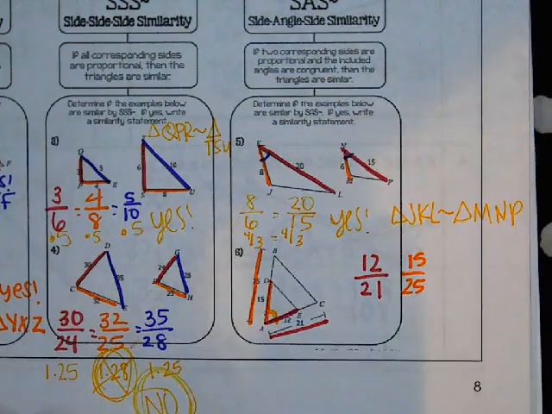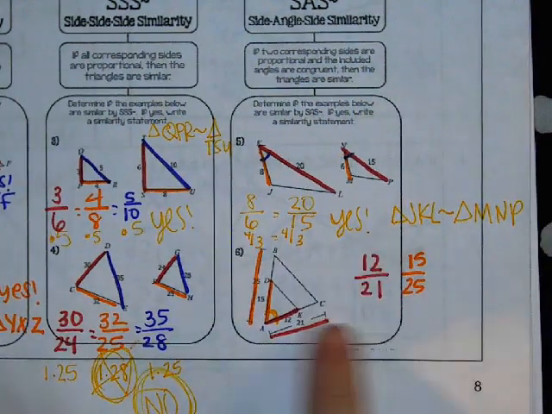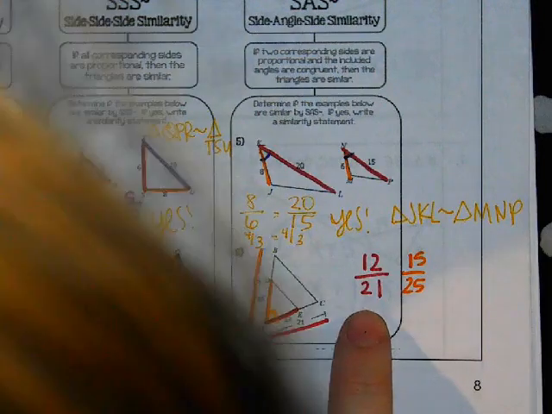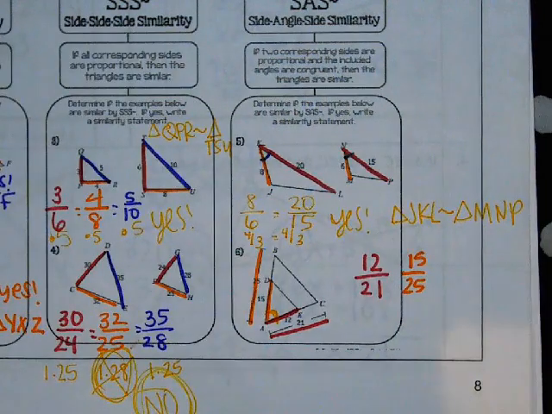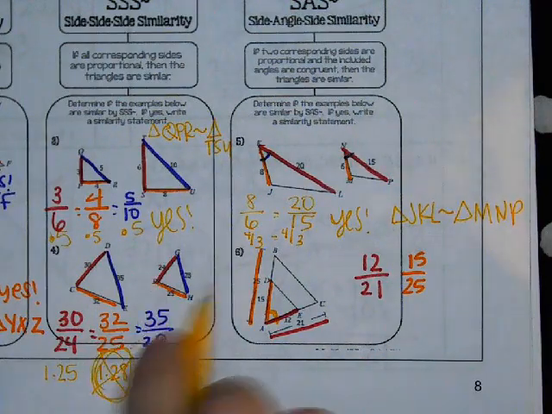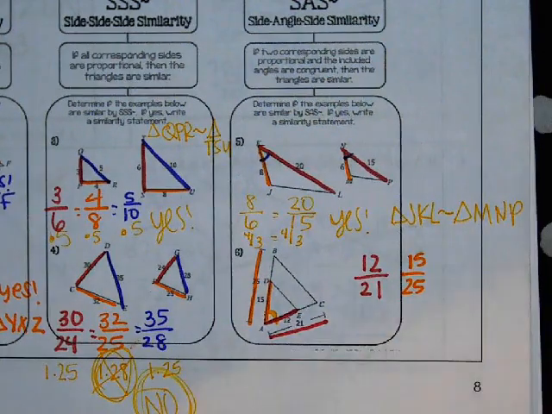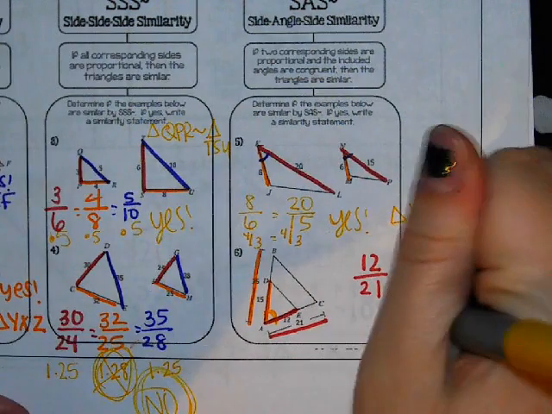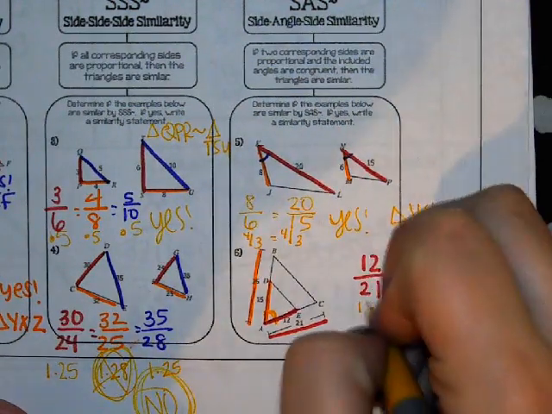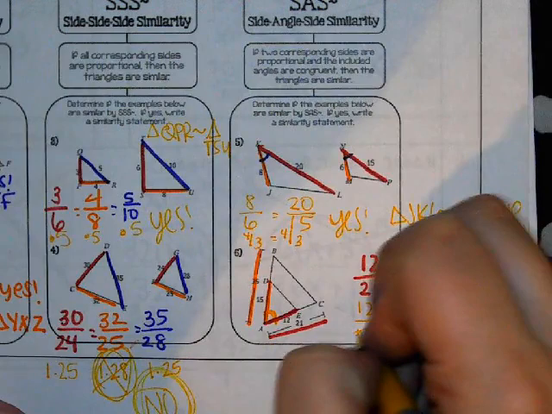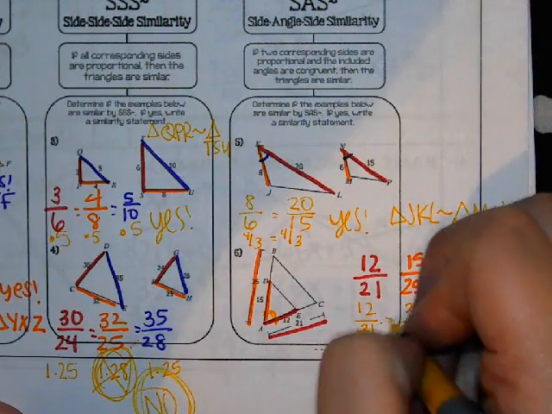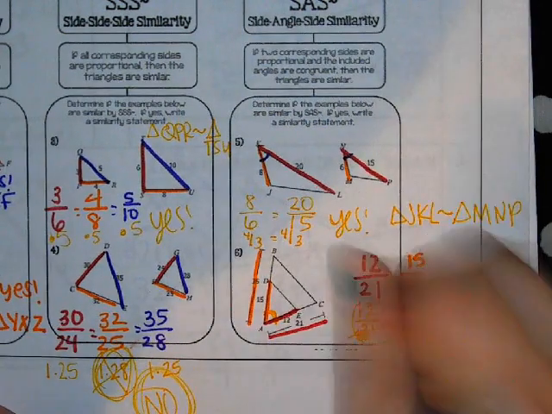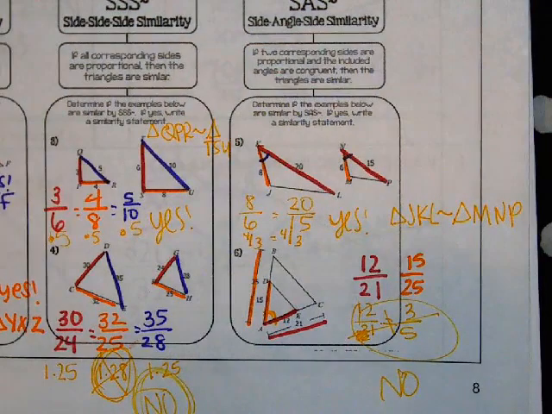If I look through them, my first one here, my red one, that reduces to nothing. It cannot be reduced. So it would just stay that. And my orange one reduces to 3 over 5 because these are not the same. Oops, I wrote number backwards. This is not a side angle side similar triangle.